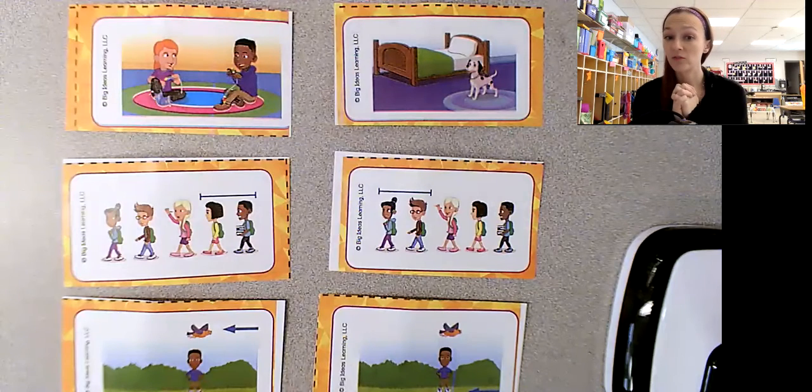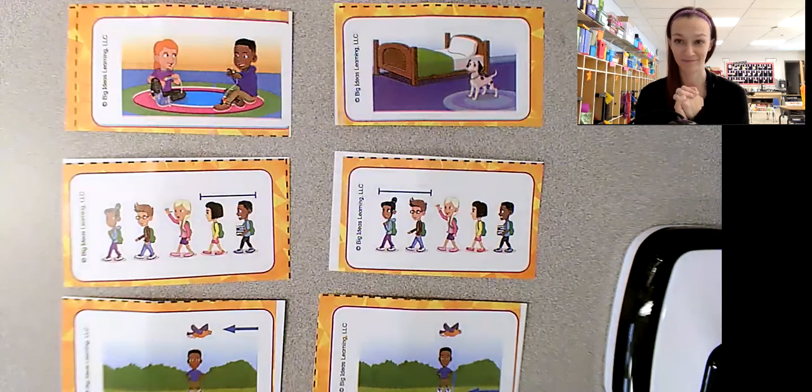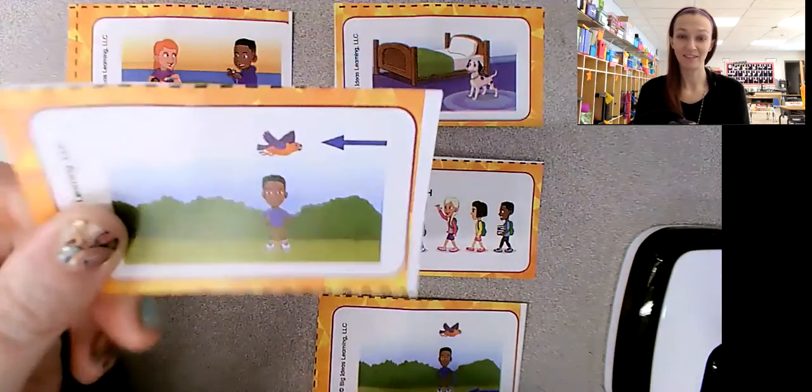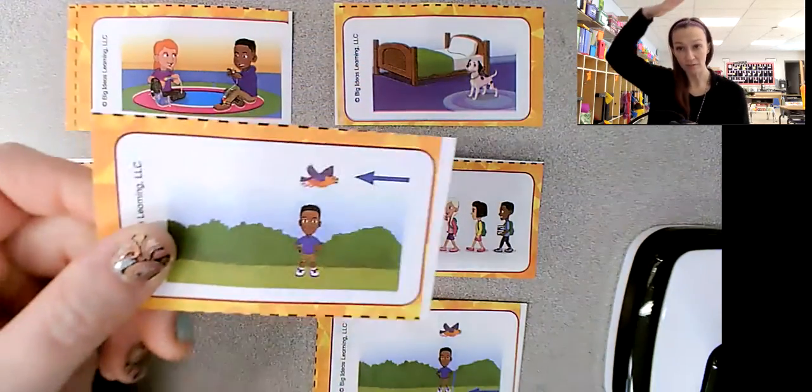For example, can you find the picture where the bird is flying above the boy? So there's an arrow pointing to the bird that is above the boy. Yeah, the bird is above.